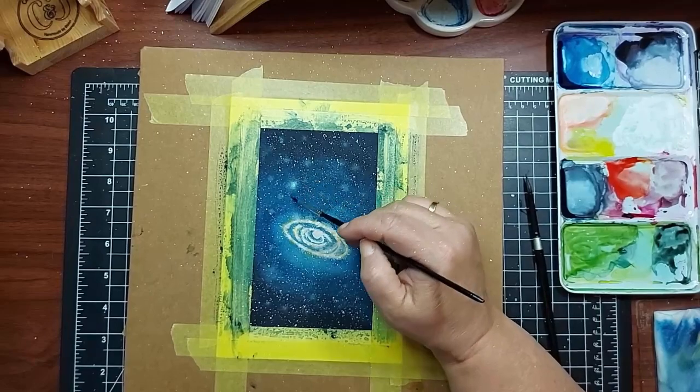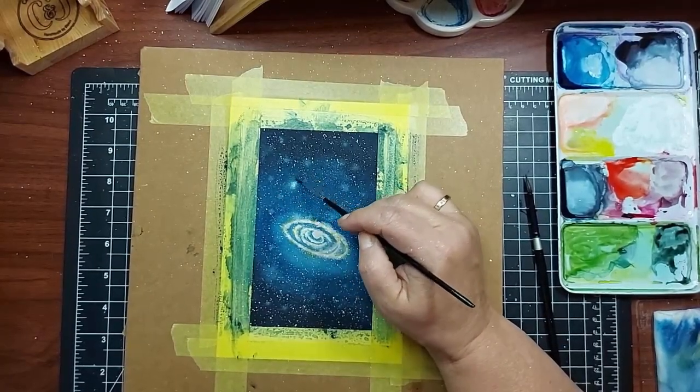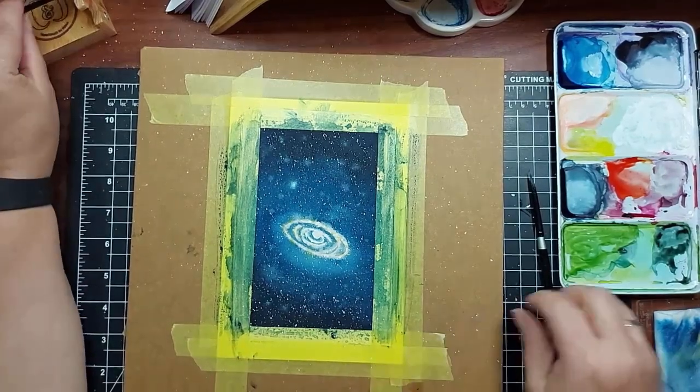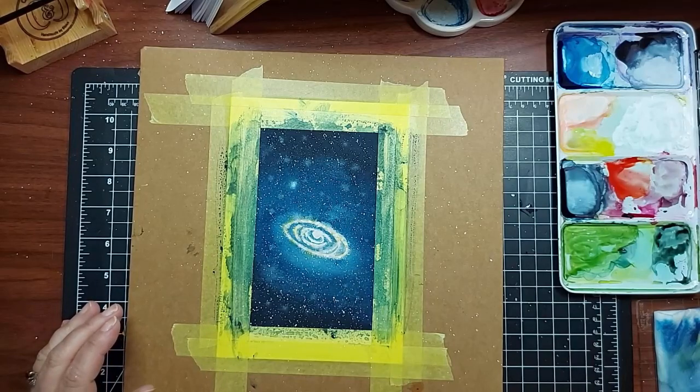And I'm not putting a lot of water on my brush at all, so by the time I'm getting to this, it's a really dry brush and it can fade out a little bit more. So I think that's that for that.